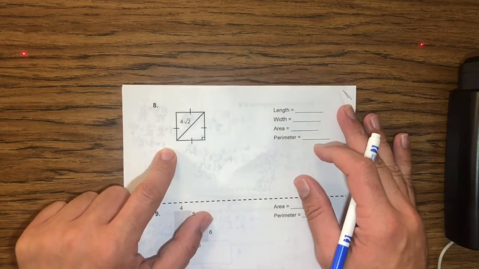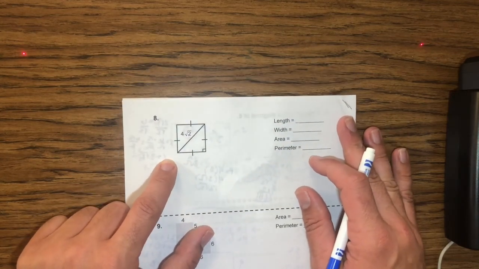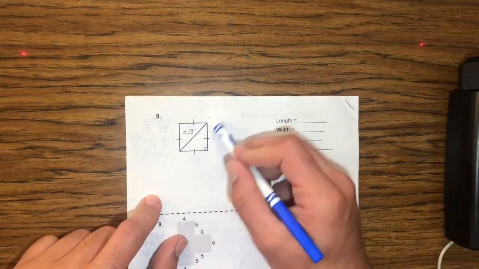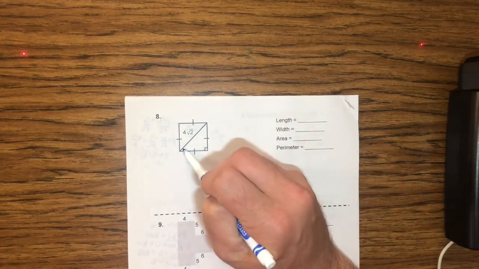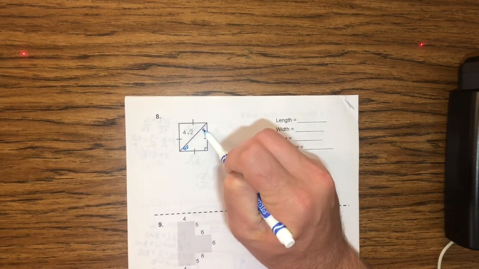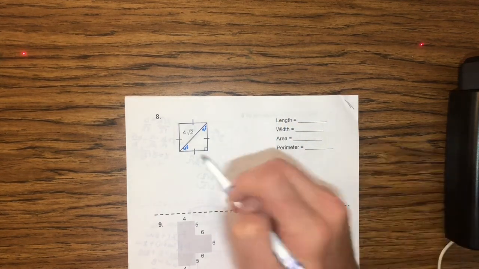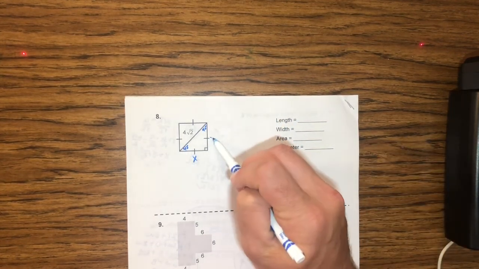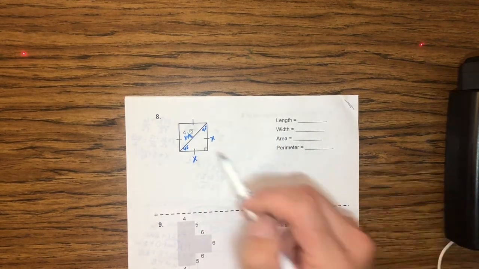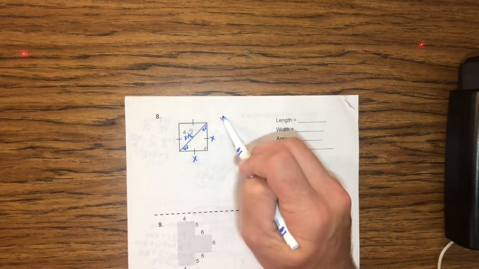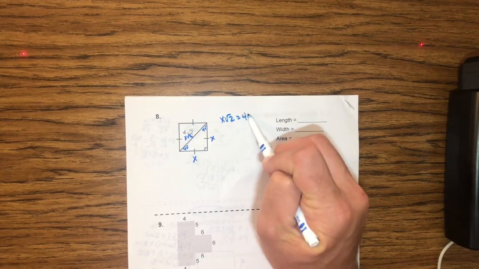Okay, on number 8, what's the shape? Square. The diagonal is 4 square root of 2. So what tool will you use? 45, 45, 90. Opposite of the 45 degree angles, x, x. Opposite of 90 is x square root of 2. Solve for x. X square root of 2 equals 4 square root of 2.